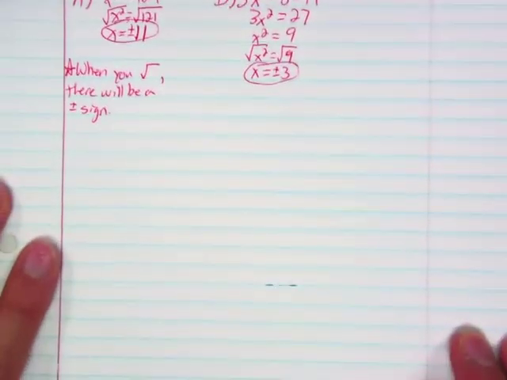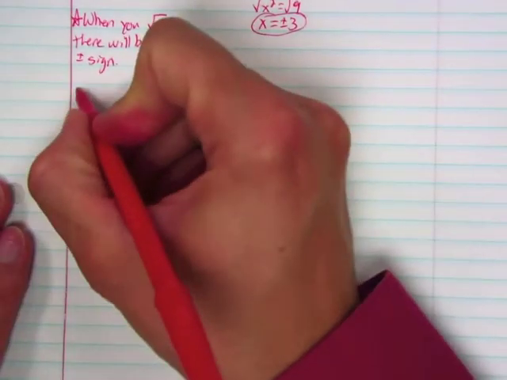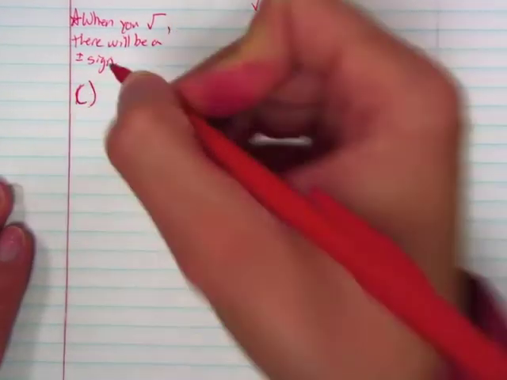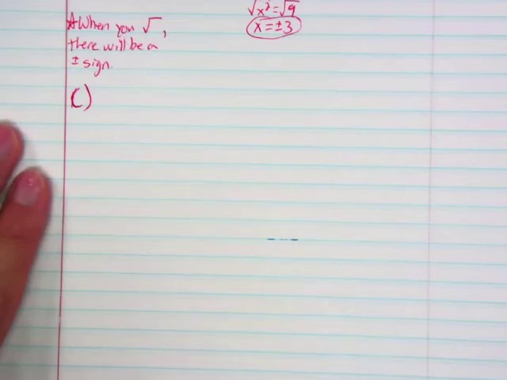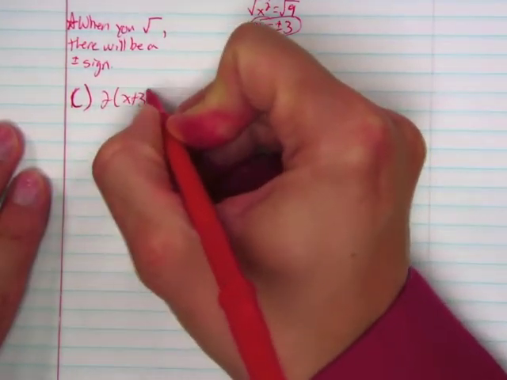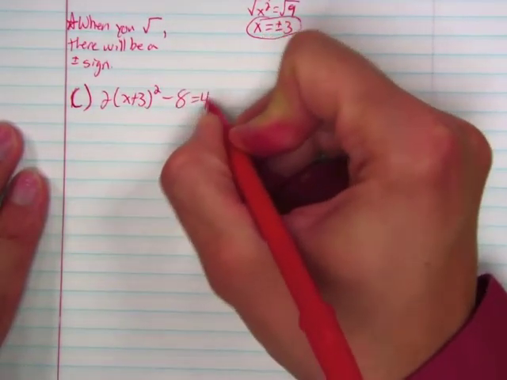Okay, so we're going to move on towards complexity here. So letter C. Letter C is going to be 2 times the quantity x plus 3 squared minus 8 equals 42.